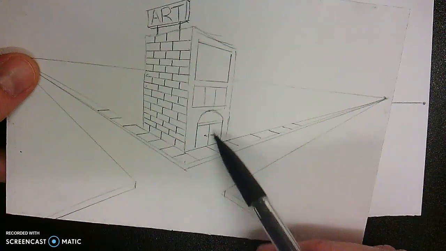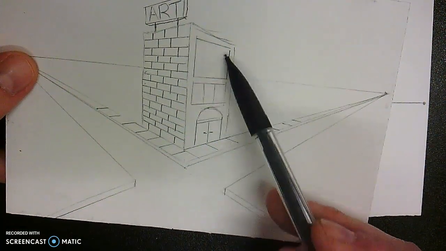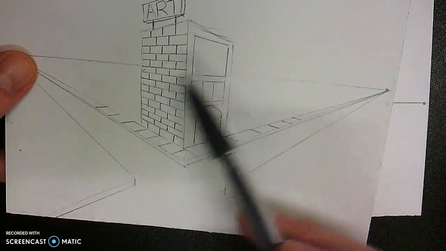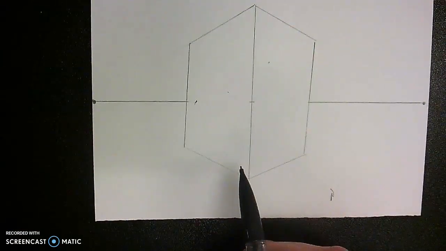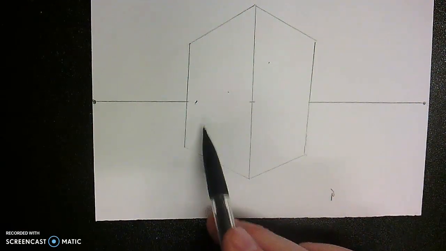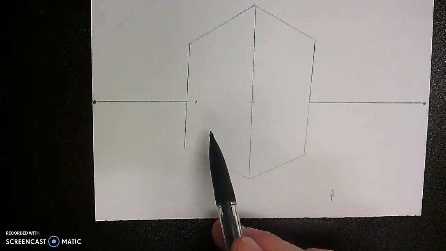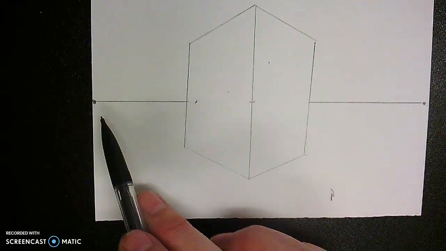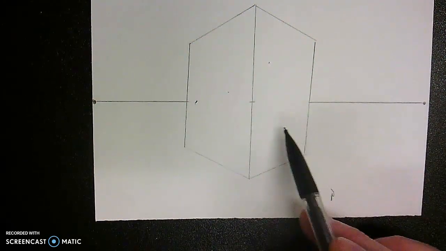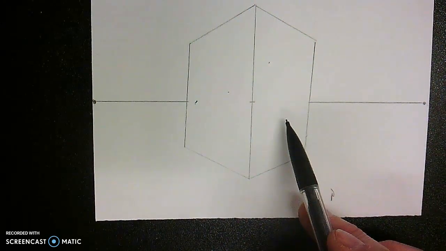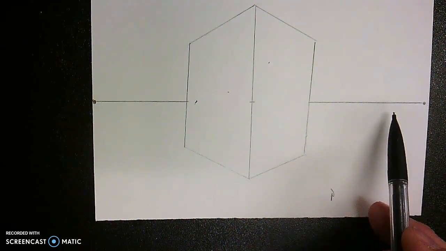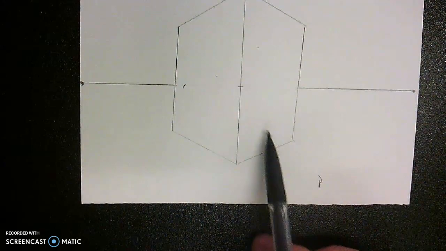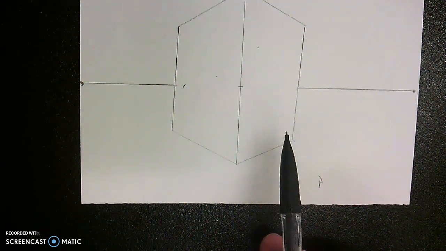So, what we're going to work towards is we're going to learn how to make doors. I'm going to show you how to do a couple different types of windows, and then bricks. Okay? So something to keep in mind, anything that you draw on the left side of your building, all the lines go back to the left vanishing point. Anything that you draw on the right side of your building, all the lines go back to the right vanishing point. So right now, I'm going to make a door on my right side.